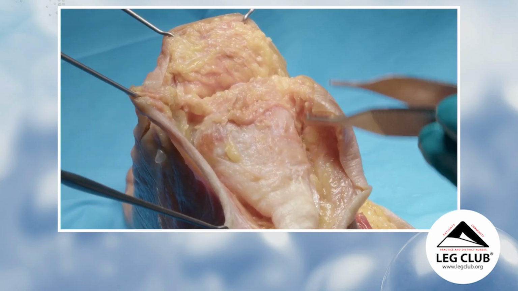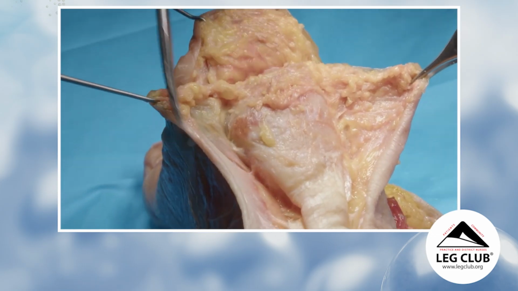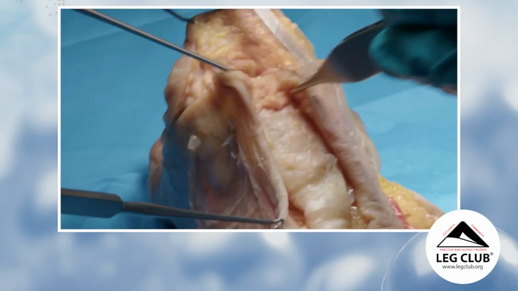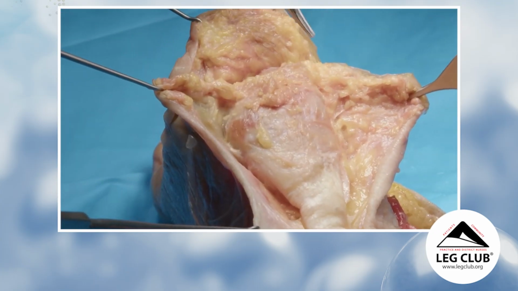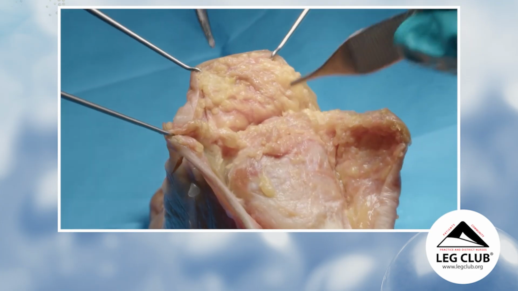Okay, so I think this demonstrates quite nicely how thin your skin is, how susceptible all that skin is to pressure, because this thin skin is being pushed against bone, so it causes a pressure sore to occur, while your heel itself, or the plantar aspect of your heel, is very well padded.